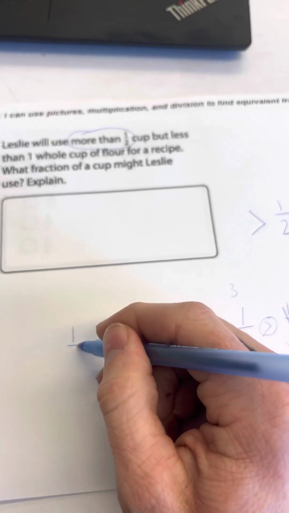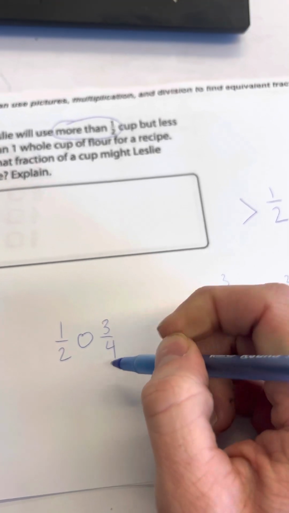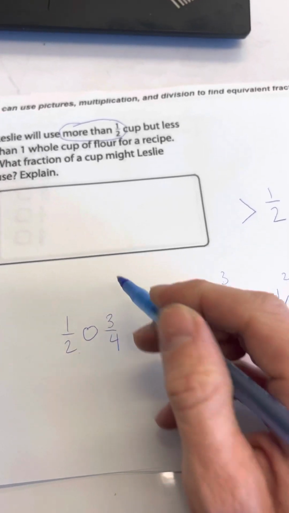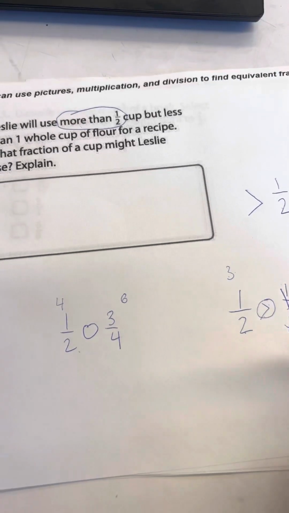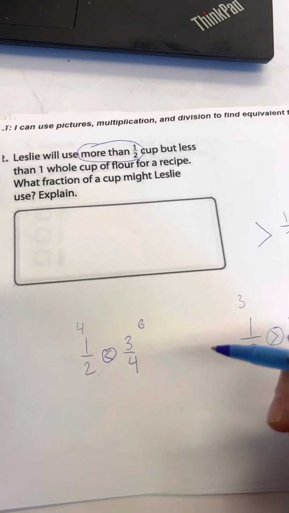I'm going to try 1/2 and 3/4. Let's see, right? I want this fraction to be bigger. 2 times 3 is 6. 4 times 1 is 4. Oh yeah, that's it. 3/4 is greater than 1/2.